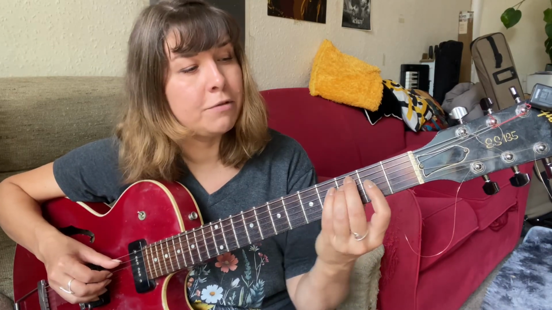That's a G flat, which is the flat 7 in that A flat chord. So I'm basically playing an F major triad and adding that voice leading, the G flat note.